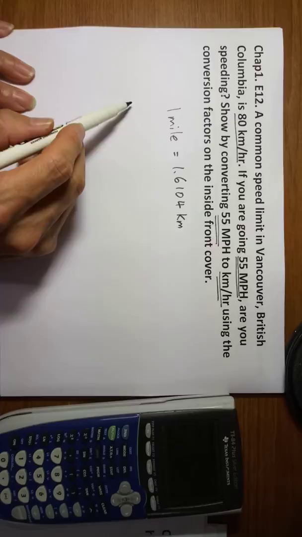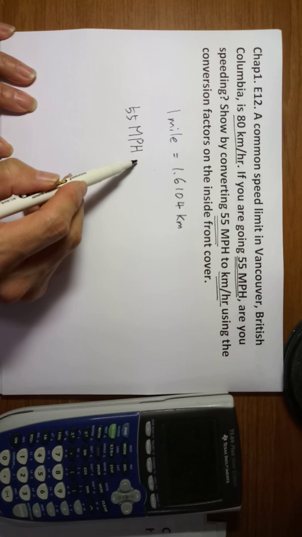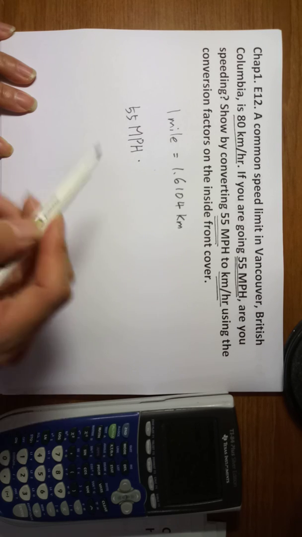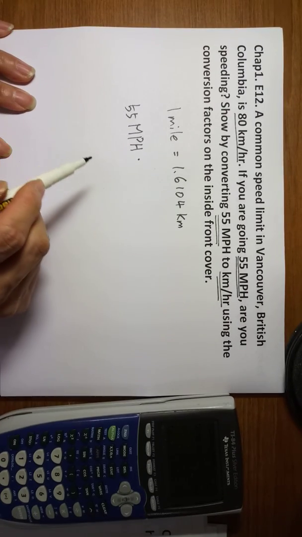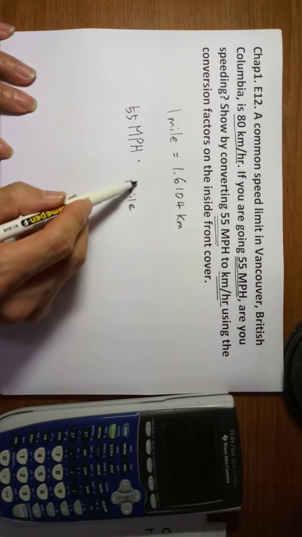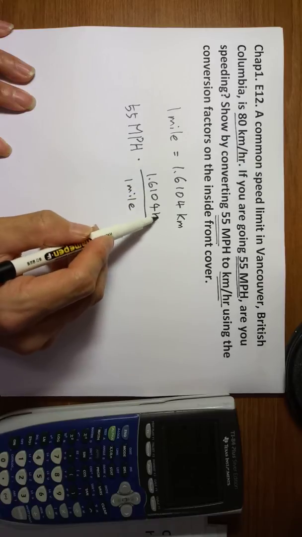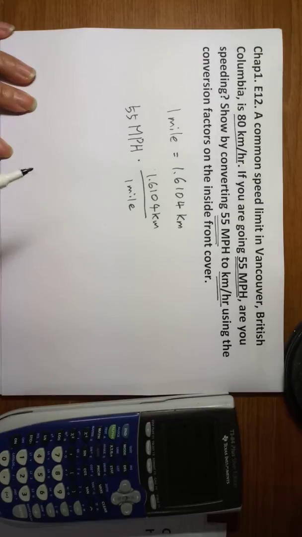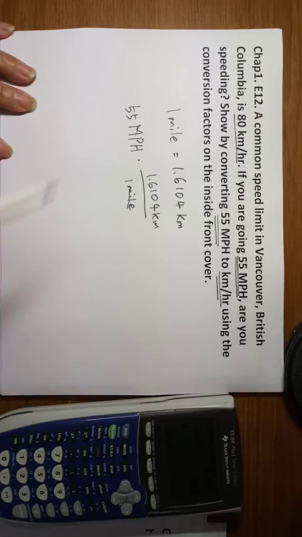So 55 mile per hour, convert to kilometer per hour. So how many kilometers in a mile per hour? So 1 mile equals 1.6104 kilometer, right? Then mile cancels out, and you convert 55 times 1.6104.